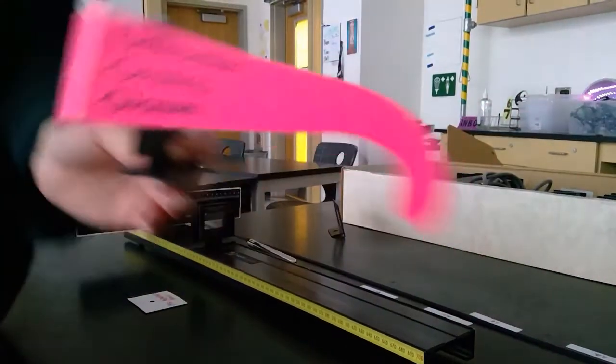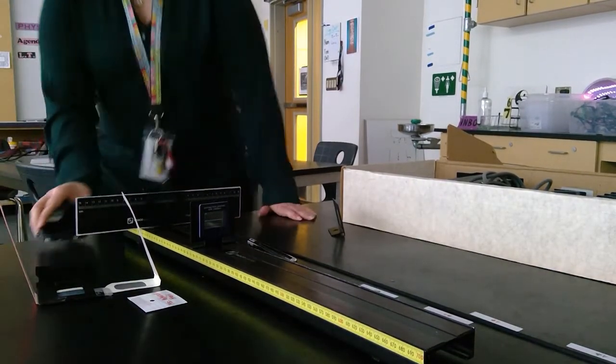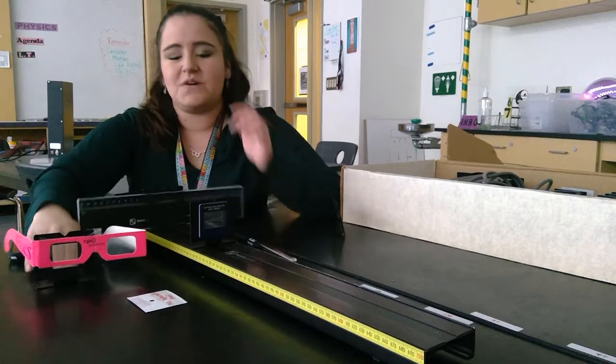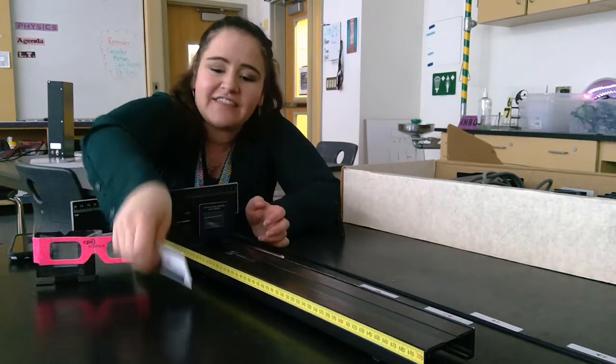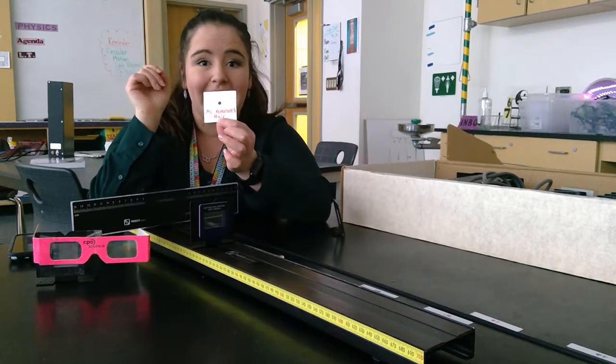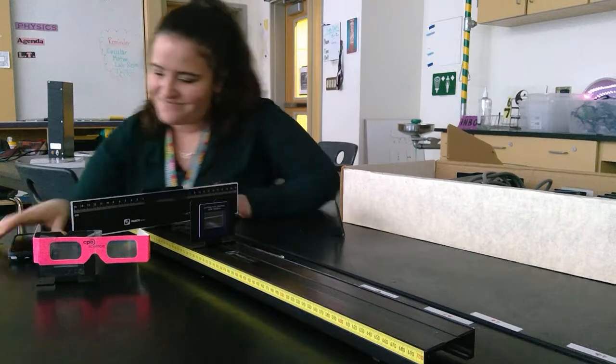Different wavelengths of light diffract differently, so that's how these work, to separate light, such as this white light, into all of its colors. And then, last but not least, we're also going to be using this same setup to find the thickness of a piece of my hair. Okay, cool? Okay, cool. Let's get started.